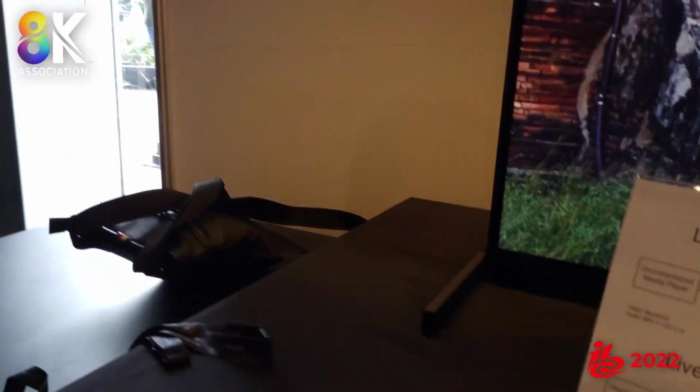Chris Chinnock here for the 8K Monitor. I'm here at IBC 2022. This is the Spin Digital booth. Going to look at some of their newest encoding demonstrations here.